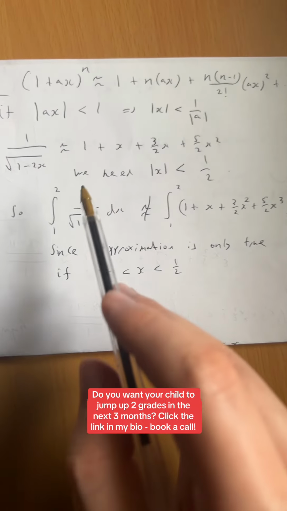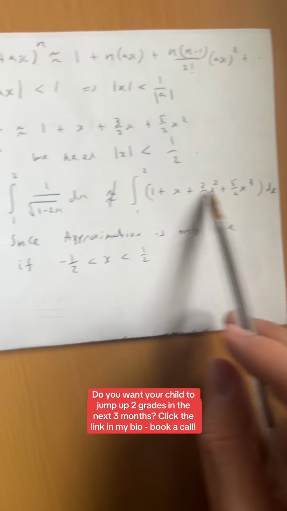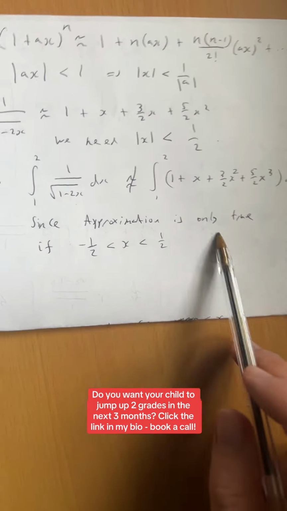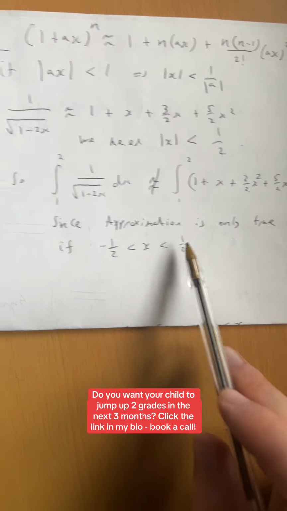So therefore, this integral is not approximately this integral because the approximation can only be true if x is between minus a half and a half. In other words, the modulus of x being less than a half.